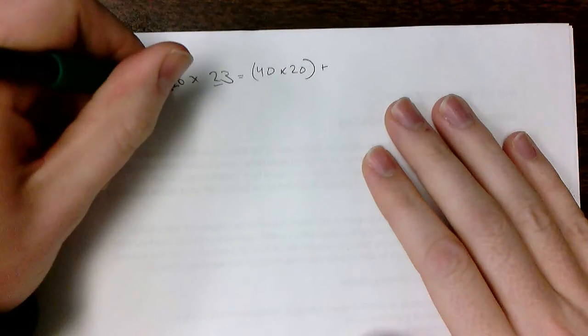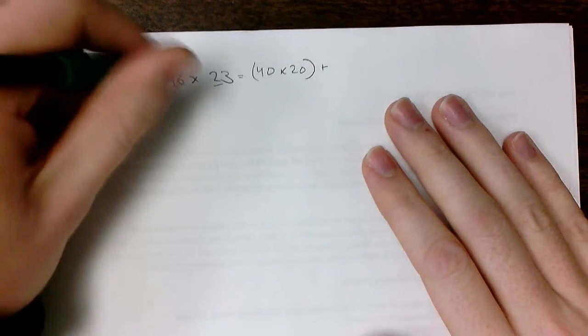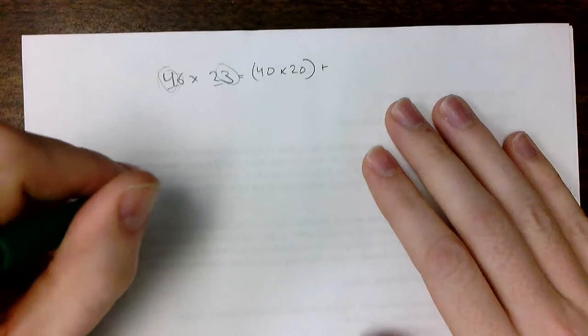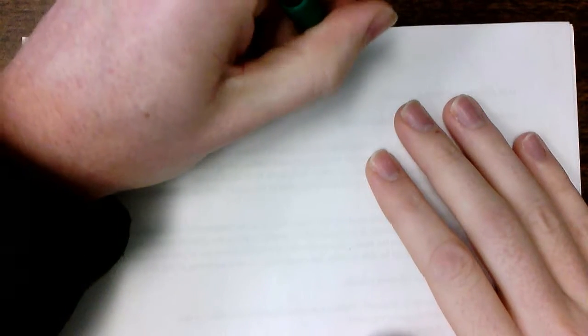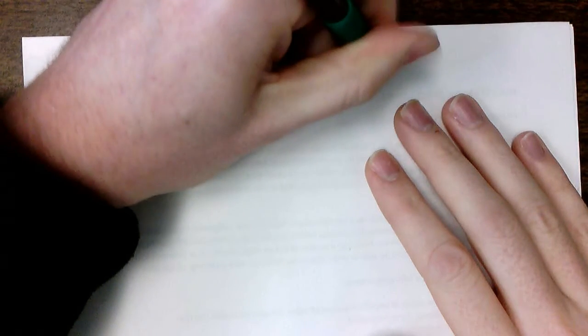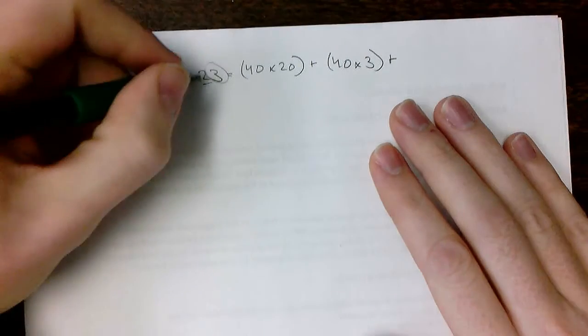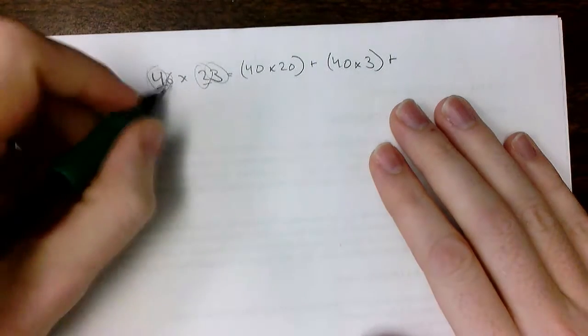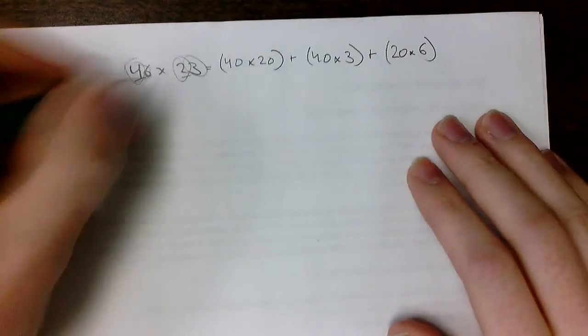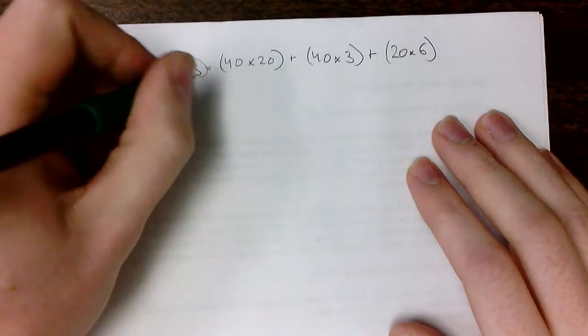Alright, and then we're going to multiply whatever is in the tens place in the first number by whatever is in the ones place on my second number. So we're going to do 40 times 3. And then we're going to do whatever is in the tens place on my second number, multiply it by the ones place in my first number. So 20 times 6. And then finally we're going to take whatever is in the ones place of both my numbers and multiply those together. Alright, so we have 6 times 3.